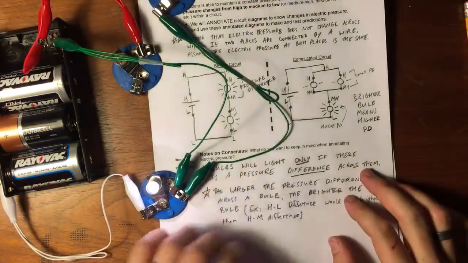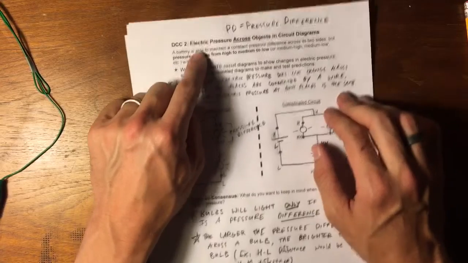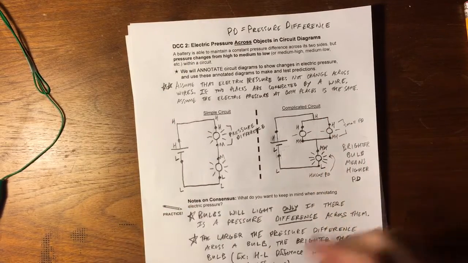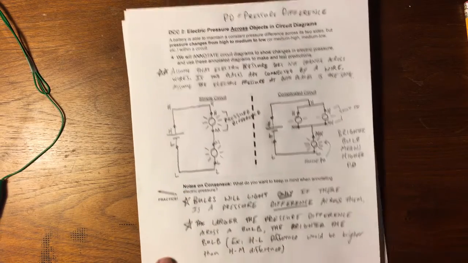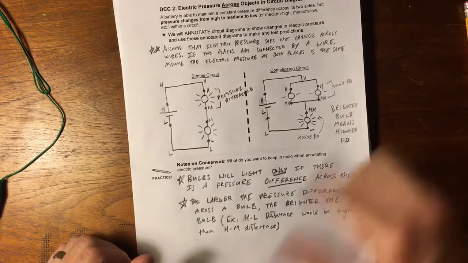Eventually we'll get into doing things with real numbers with our circuits. But what we want to point out is just this pressure difference annotation, just these things can be enormously helpful in predicting how bright bulbs are going to be if you're careful and if you think it through.